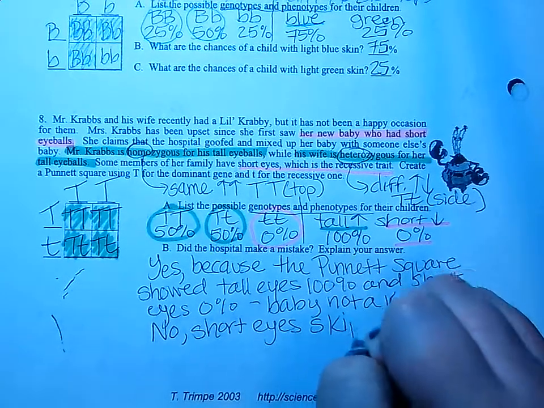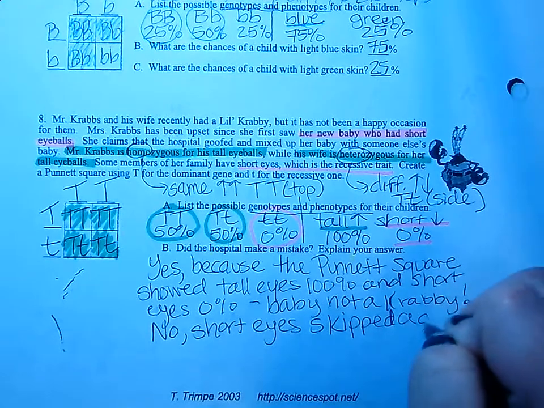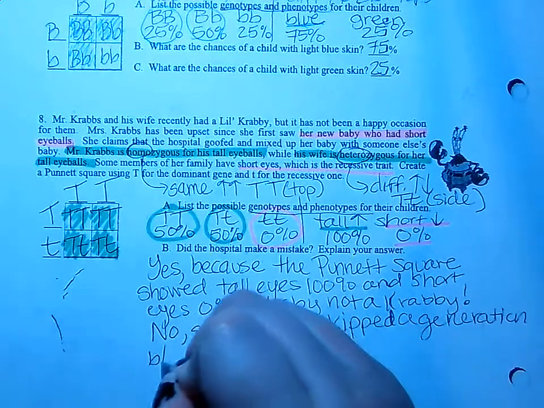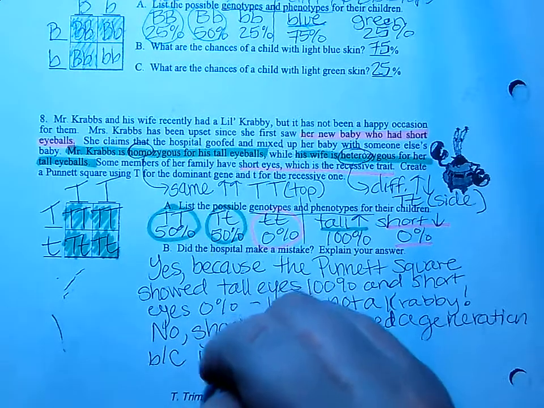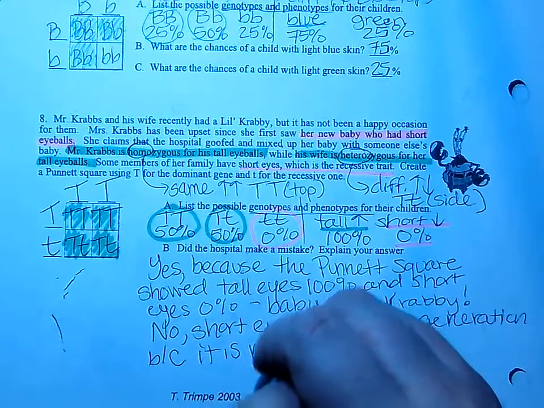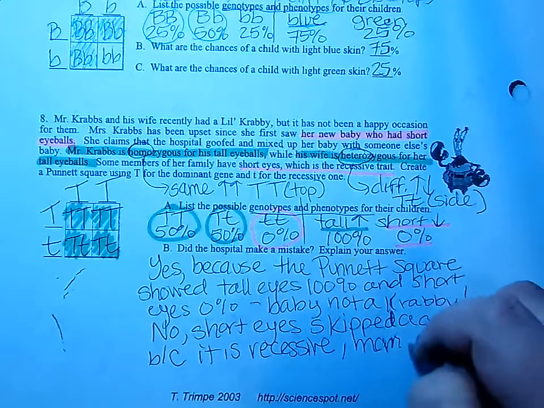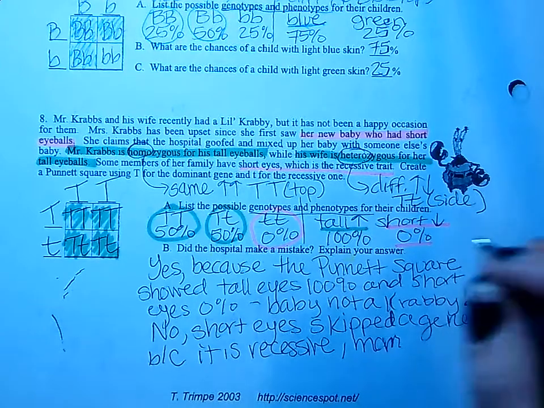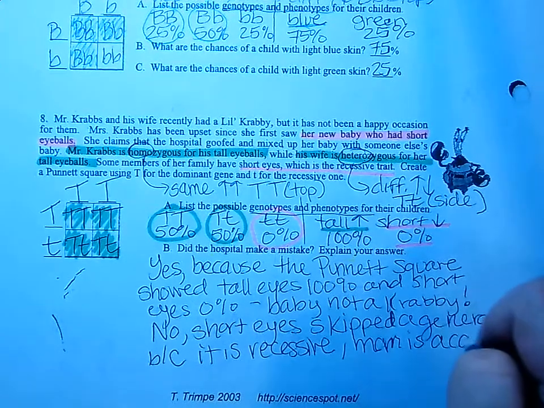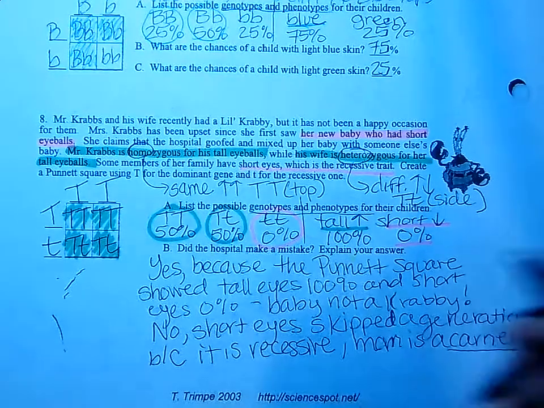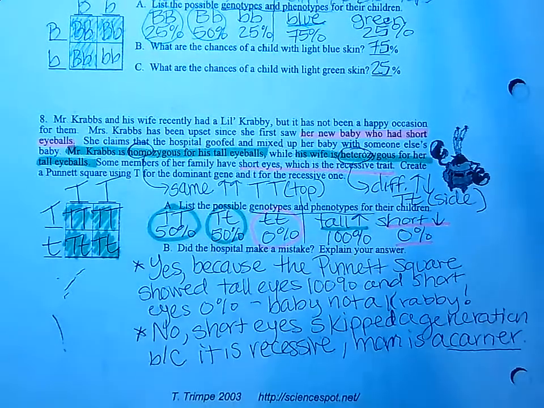Short eyes skipped a generation because it is a recessive. And then mom, or the mom of our Mrs. Krabs, is a carrier of the short eye gene. So again, that one could be a yes or no answer as long as you explained your answer. Hopefully you enjoyed SpongeBob genetics.